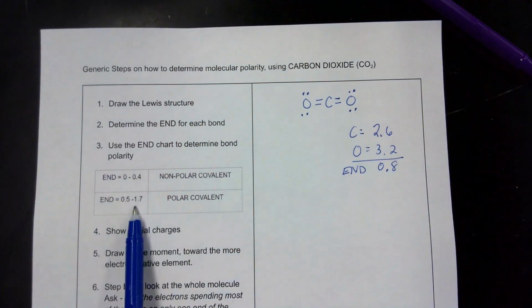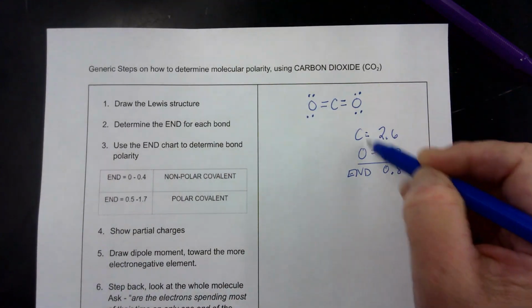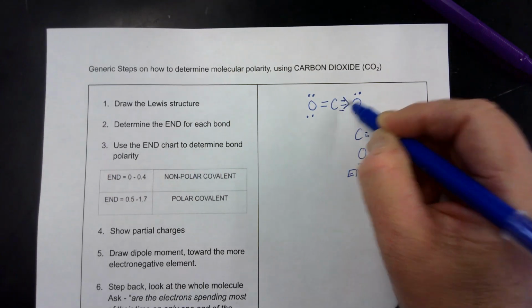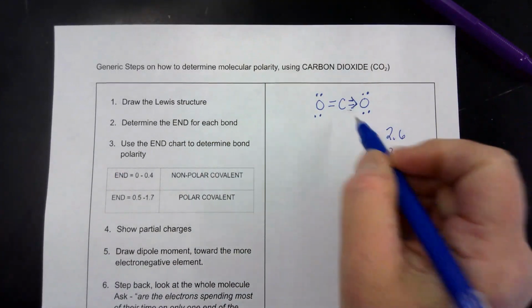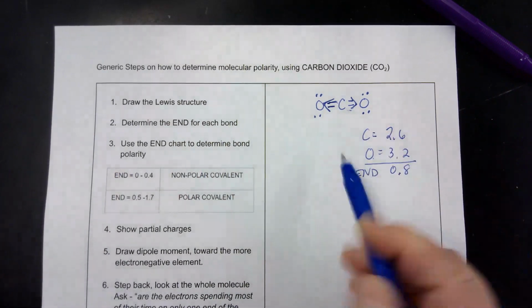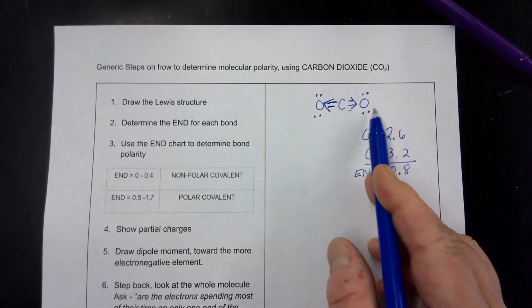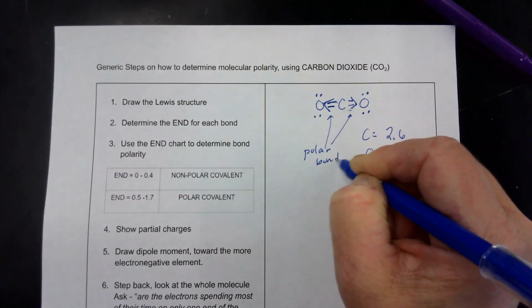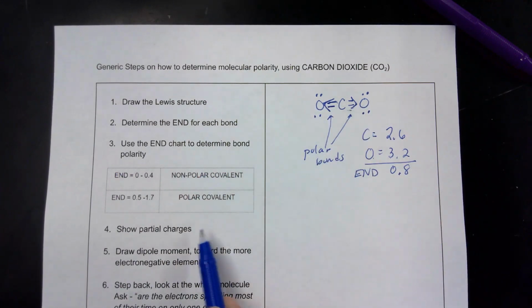Okay. So what we see here is that this END between the carbon and the oxygen means that the electrons are being pulled towards the oxygen because the oxygen is the more electronegative end. And on the other side, the same END means that the electrons are being pulled away from the carbon towards the oxygen. Okay, so what we have here is that we do have polar bonds. We do see that the electrons are being pulled in opposite directions.